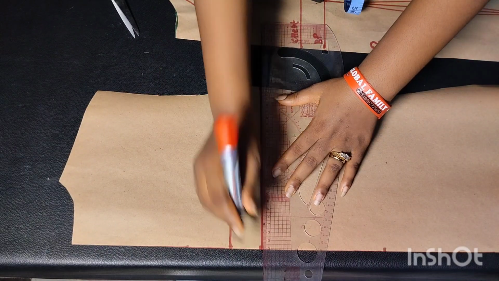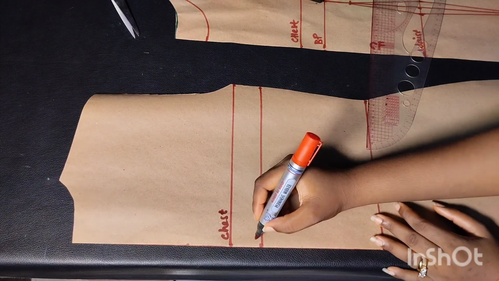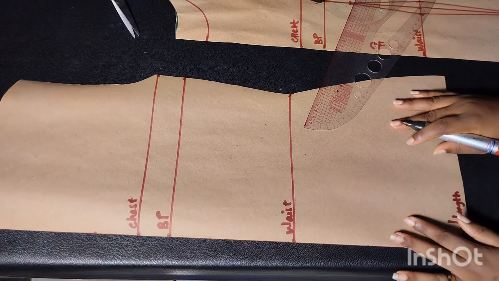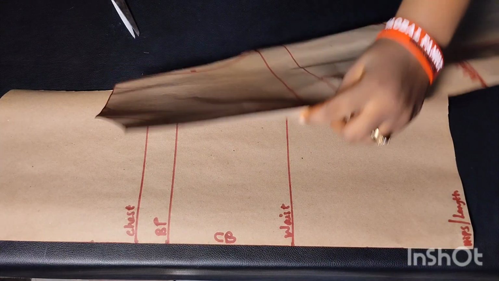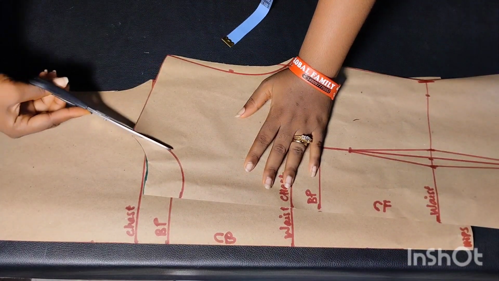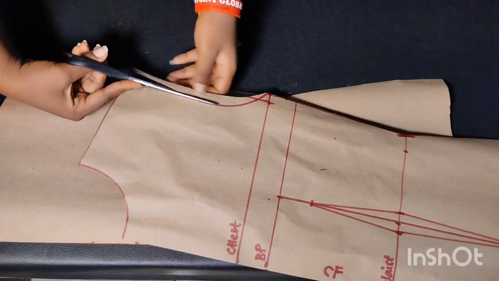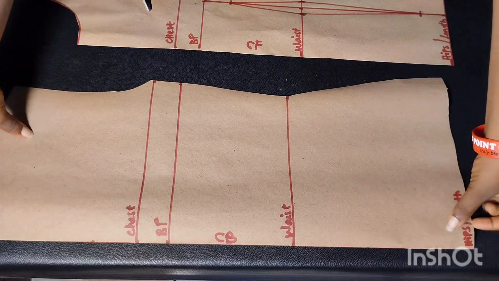So guys, I feel like this is a simpler way of getting your back pattern instead of drafting it from scratch. After labeling my lines, I'll also indicate that this part is my center back, just like we did for the front. And now I am going to bring my front pattern and cut out the front neckline and the front armhole curve, and our front pattern is ready.